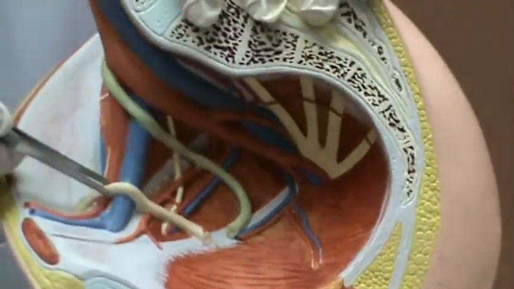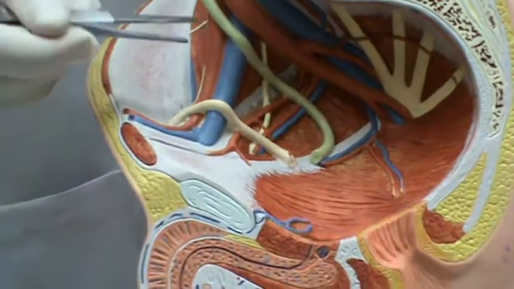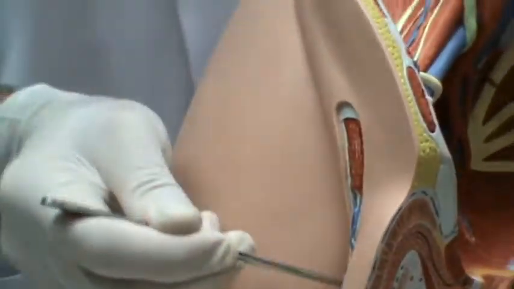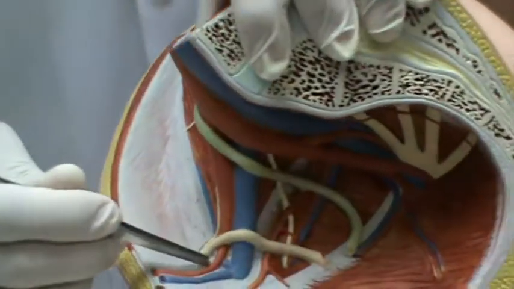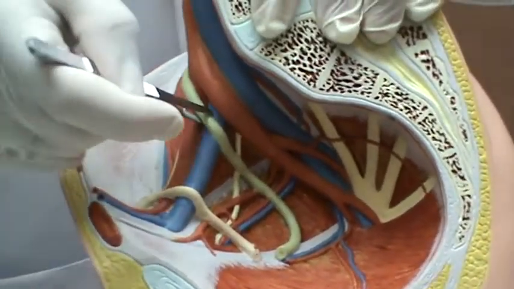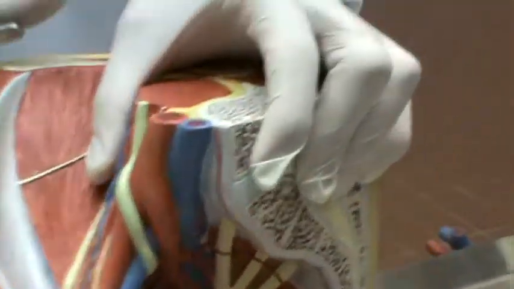You know what this structure is? And this one? You know the vas deferens passes from the spermatic cord through the inguinal canal, then it loops around in the way we know. And this is a ureter. Any question for me?